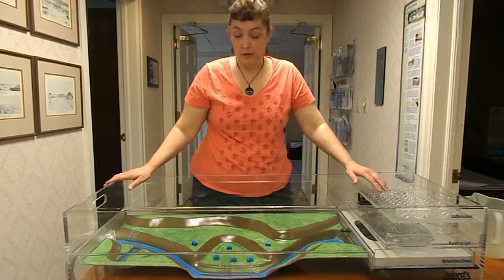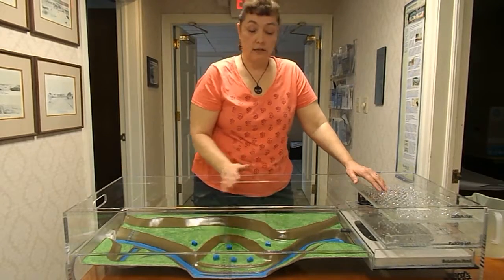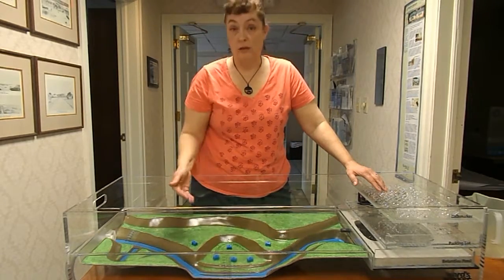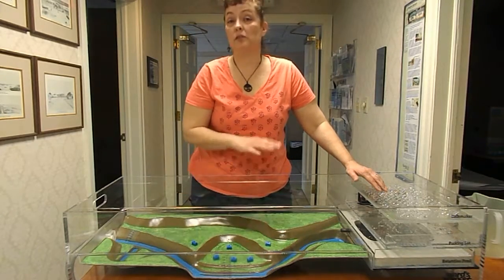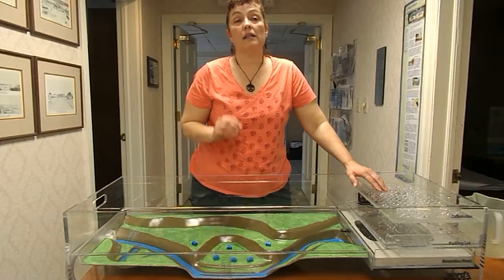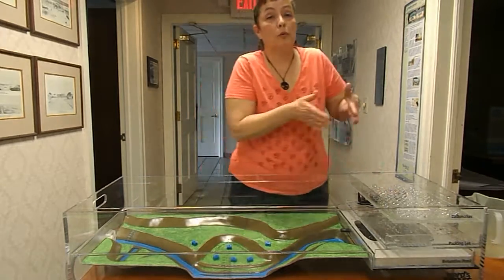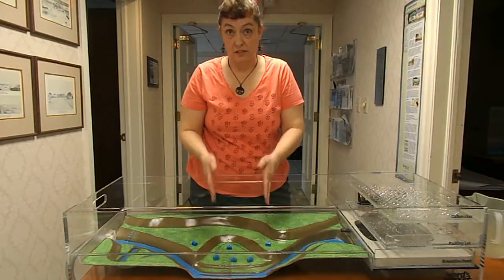So that's basically how this model works. It gives you an idea of how development can be responsible to everybody, not just the citizens, but to the environment as well. And it's crucial that you do a lot of pre-planning so you're not playing catch-up at this stage.